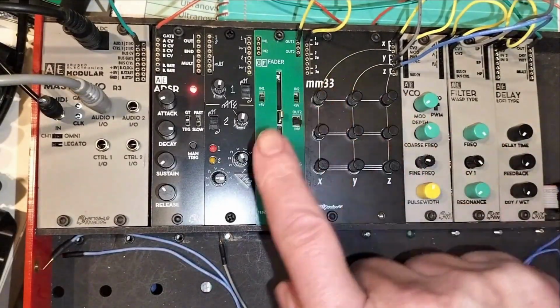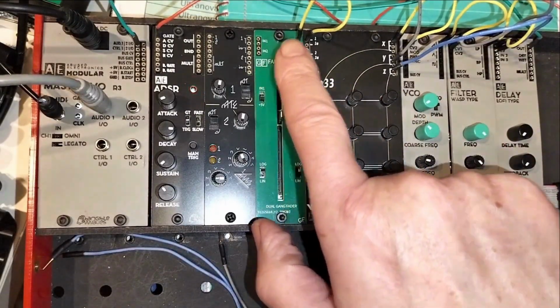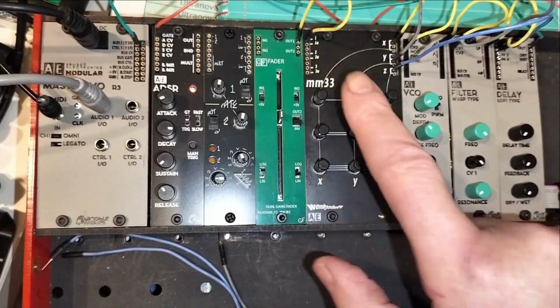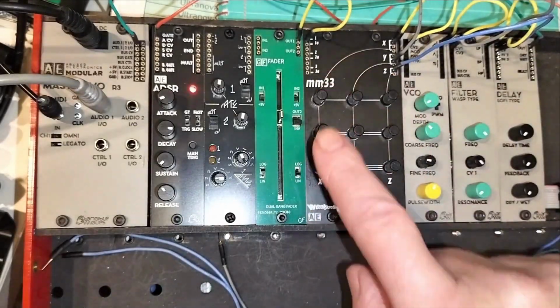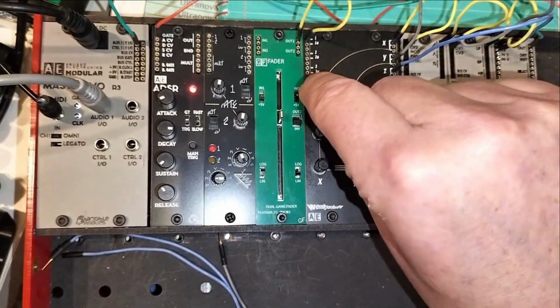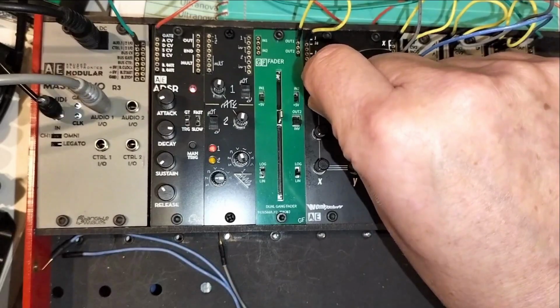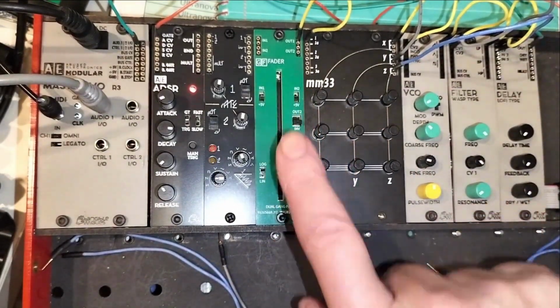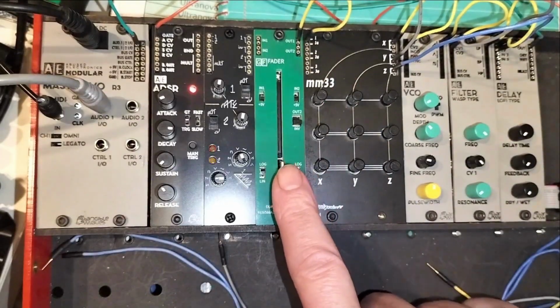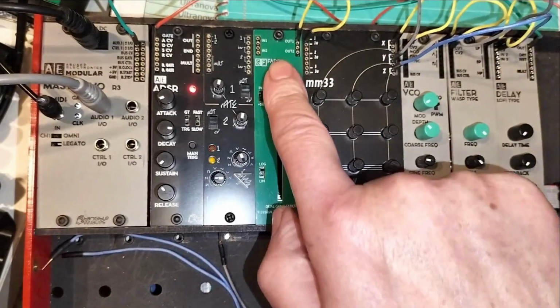So what I'm going to do now is, we've got input 1, the fader, and I'm going to turn up the output X, which is going to the VCO pitch. The higher up the slider is, the higher the pitch is going to go.